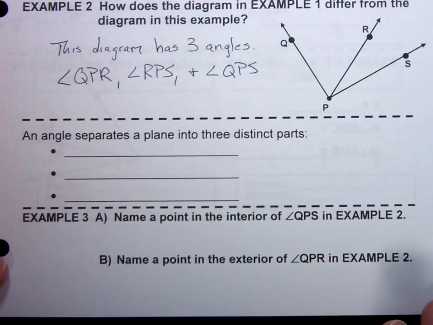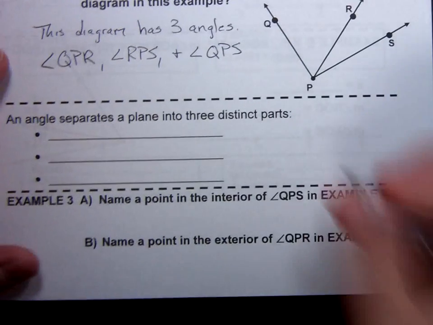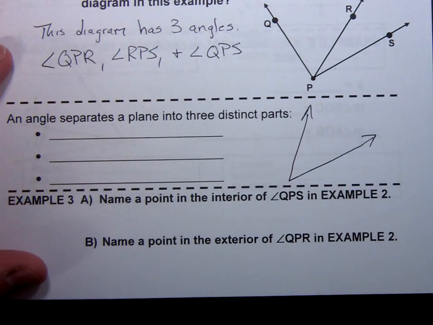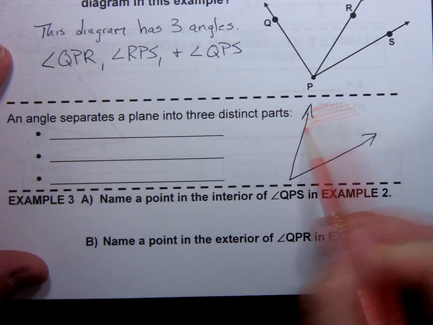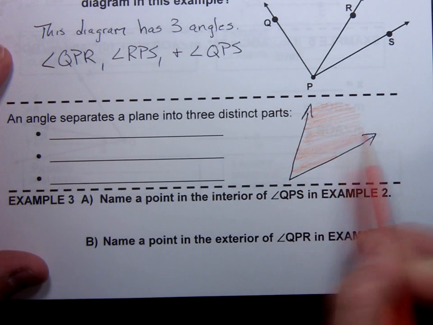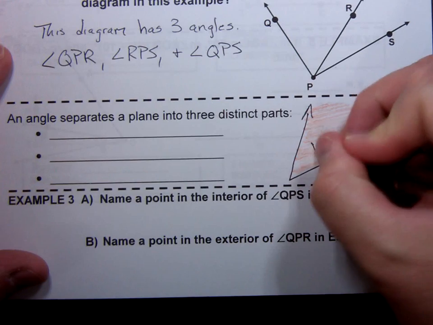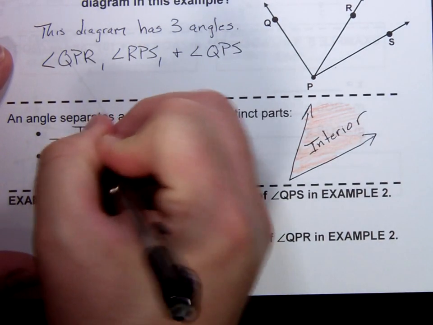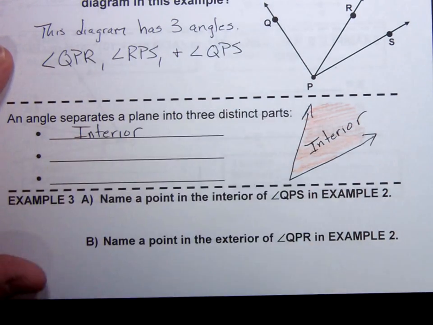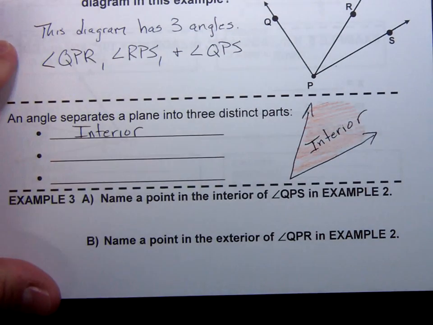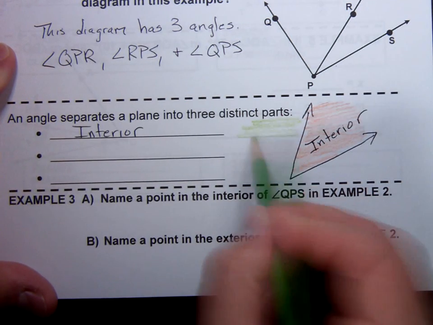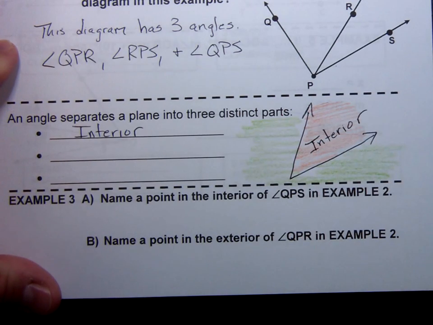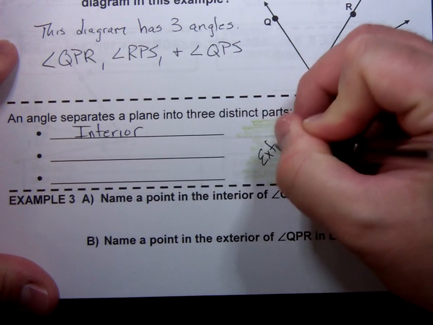All right, an angle separates a plane into three distinct parts. If I draw an angle here, if there is a point in this area, then that point is on the interior of the angle. If a point falls in this area, might be able to guess it, that is exterior.